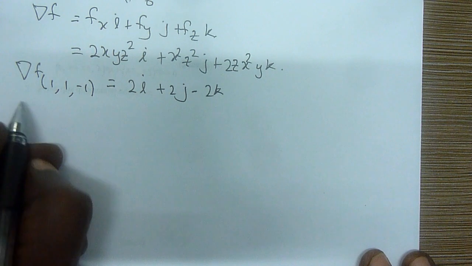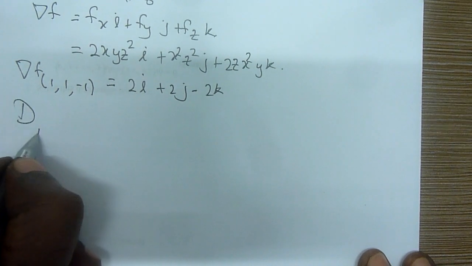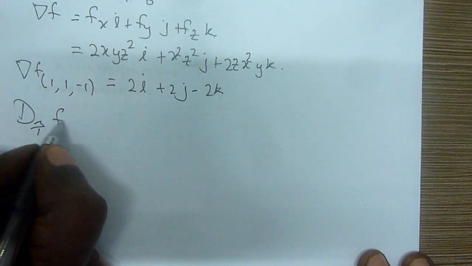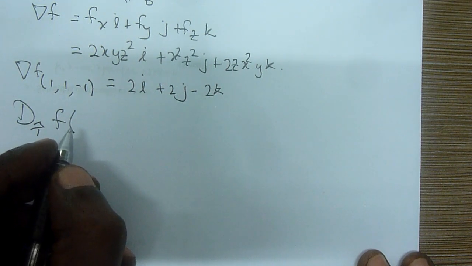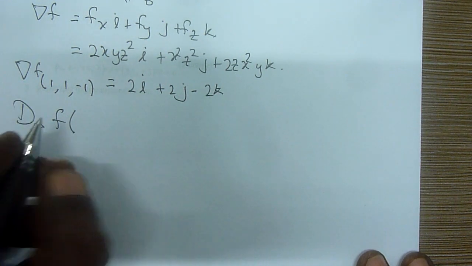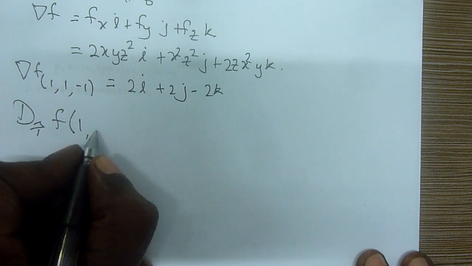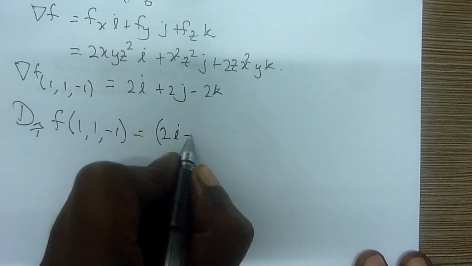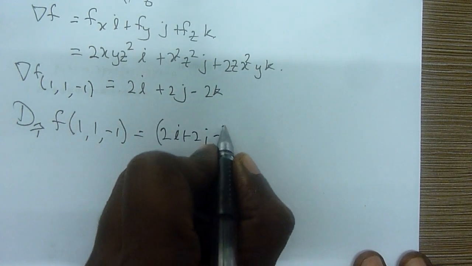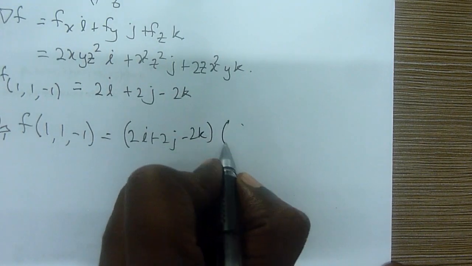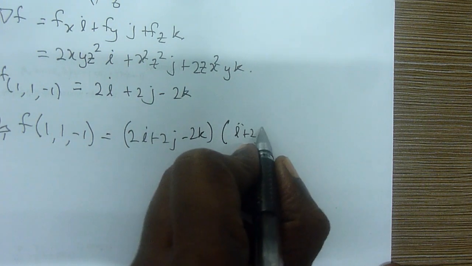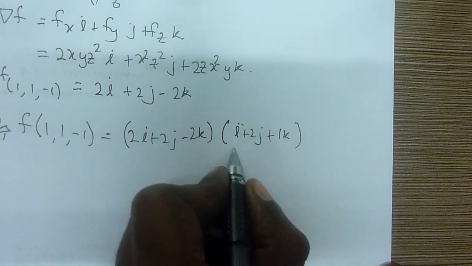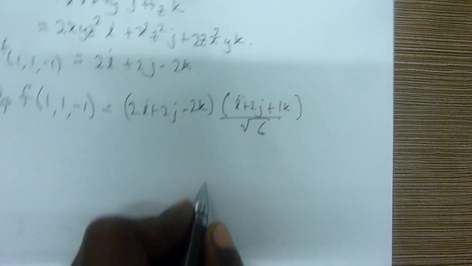In the end, I am able to calculate the directional derivative based on the tangent, in the direction of the tangent vector 1, negative 1. Therefore, you will get i plus 2j minus 2k over the square root of 6.